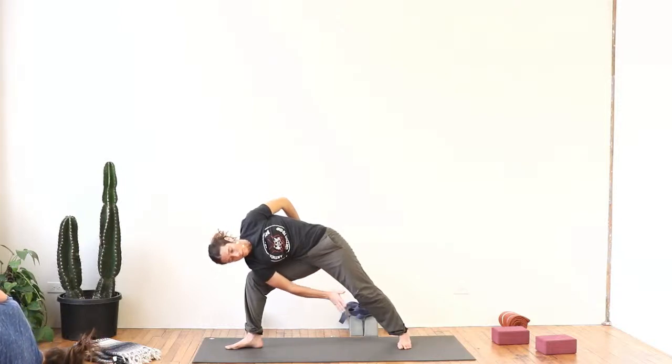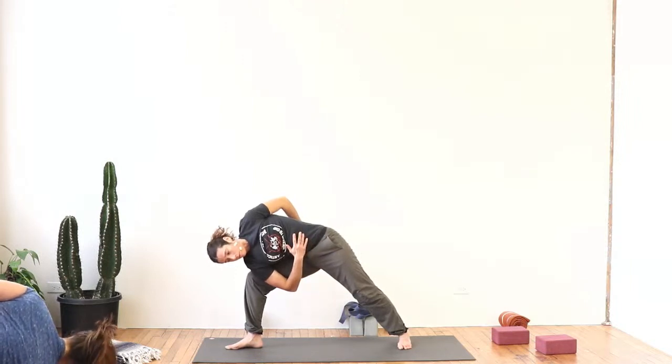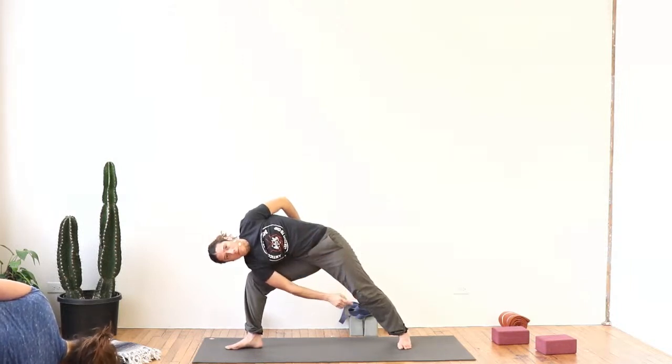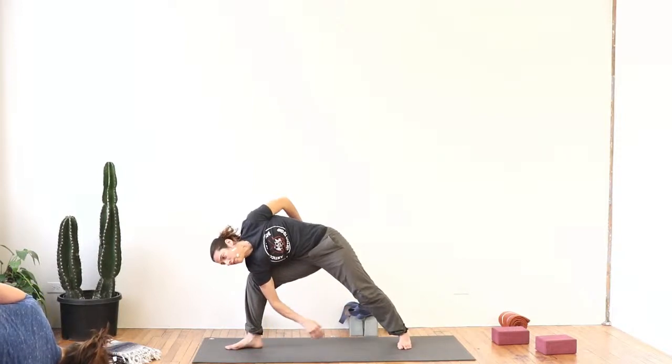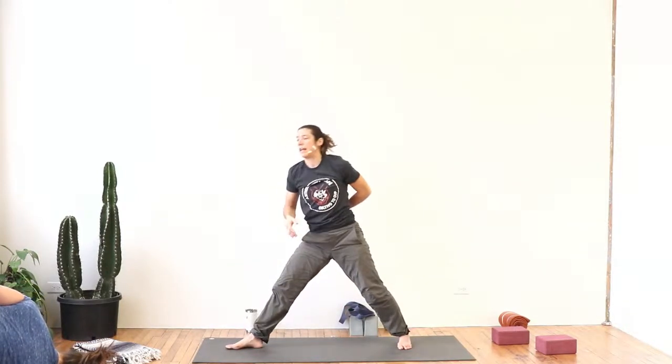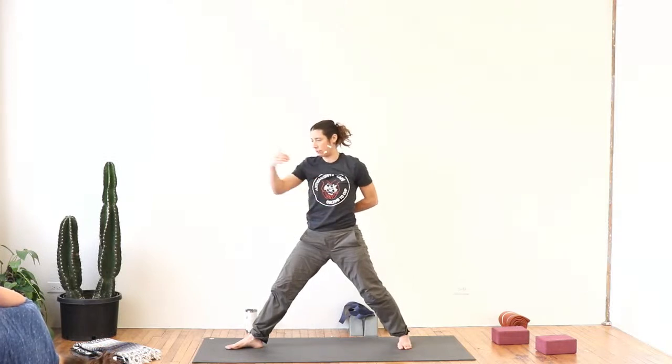And it doesn't matter if the hands link or not. We're just playing around with this connection, this forward motion, this propulsion, this movement initiation. There you go. That's it, Yen, that's it.